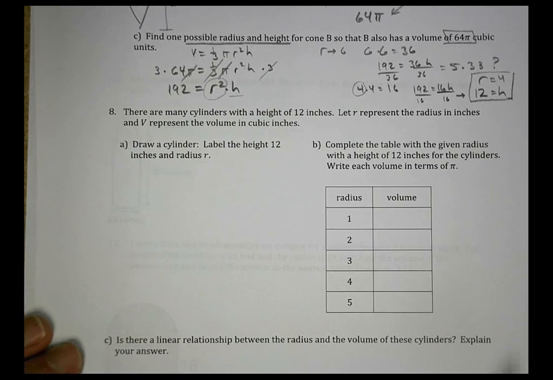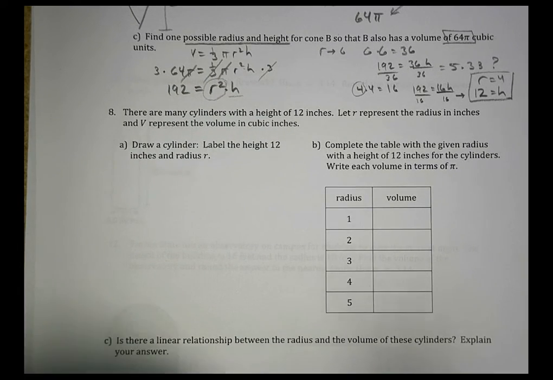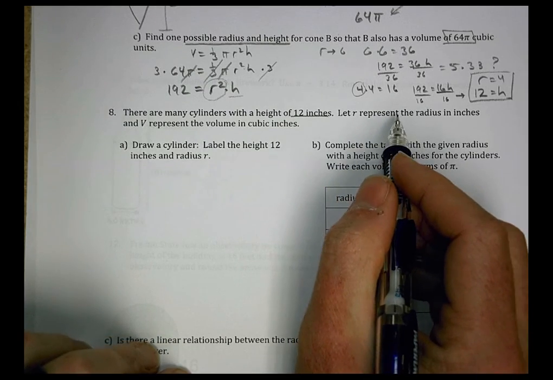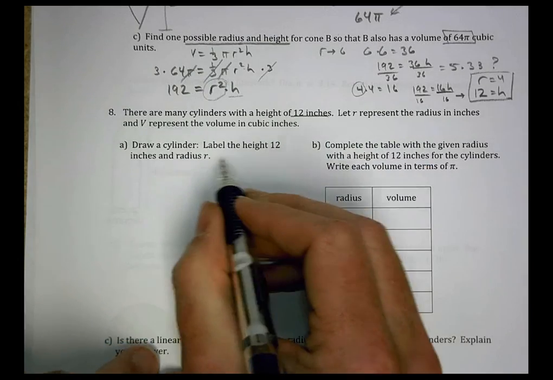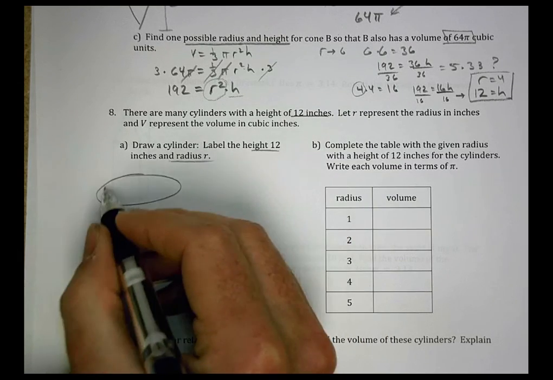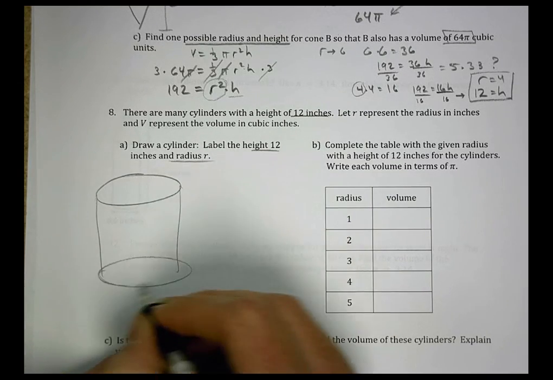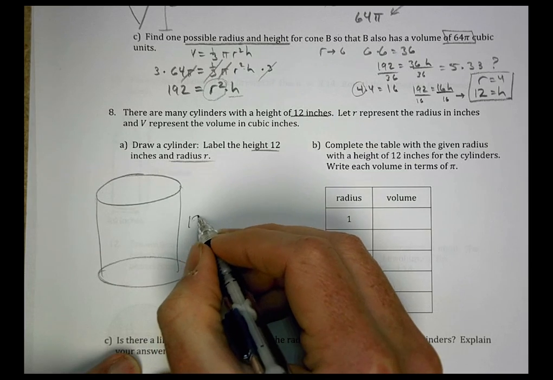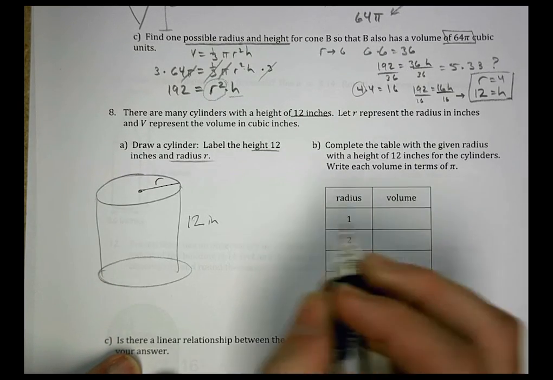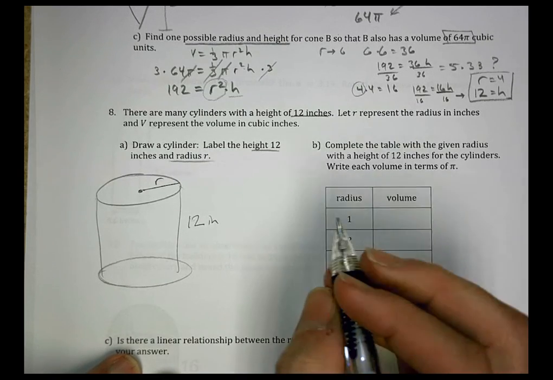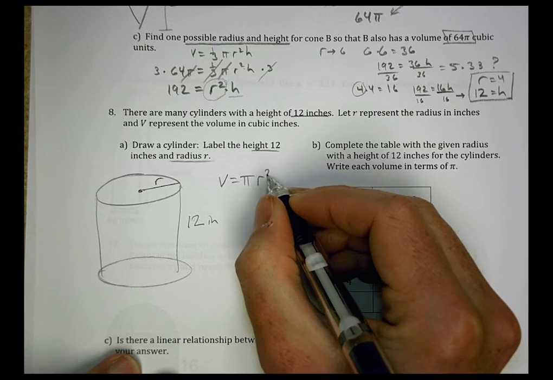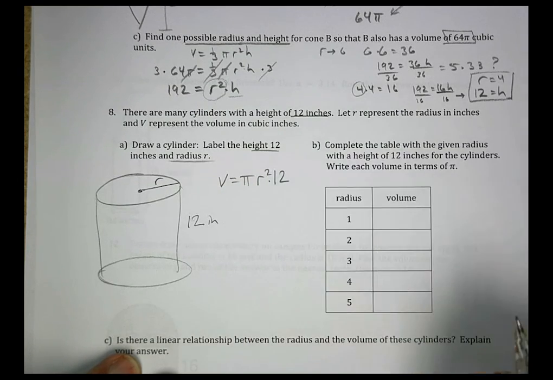All right, number 8. There are many cylinders with a height of 12 inches. Let R represent the radius in inches and V the volume. Draw a cylinder, label the height 12 and the radius R. So here's our cylinder, looks great. And our height is going to be 12 inches, and our radius is here, and we put an R there. I could put it on the bottom too, doesn't matter. Now volume equals pi r squared times 12 because of our height.